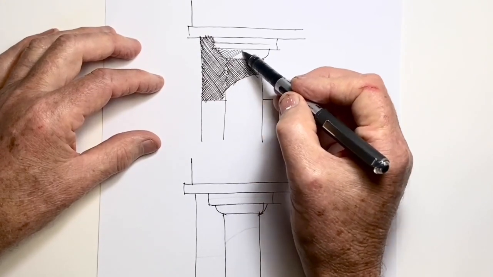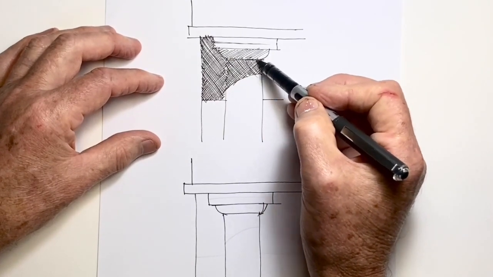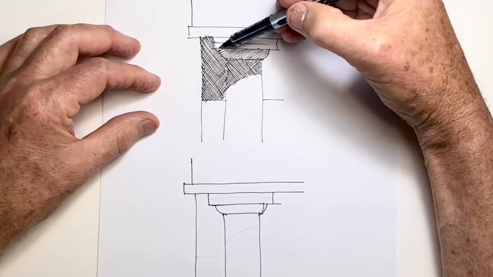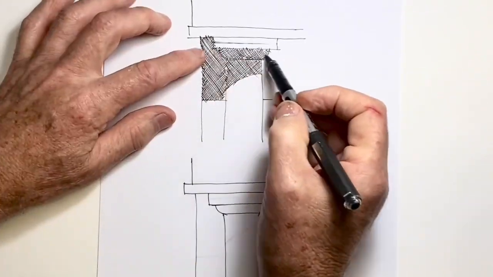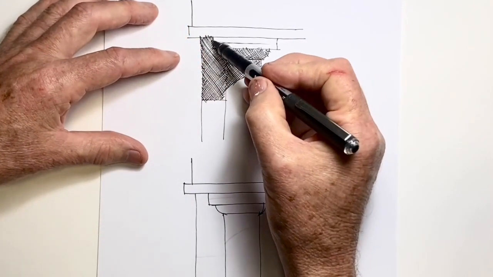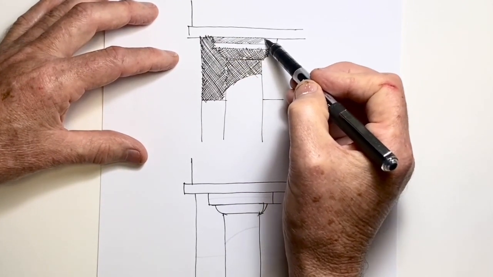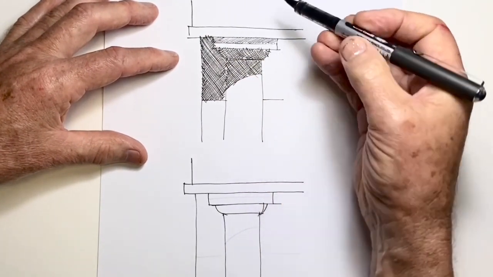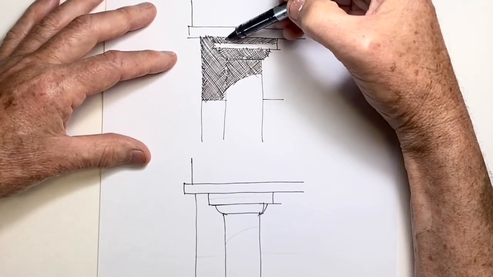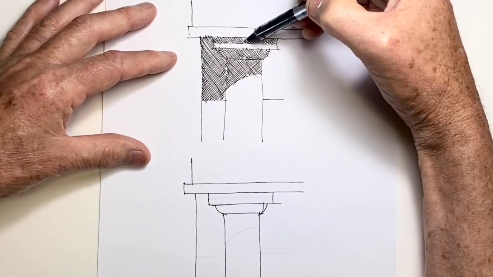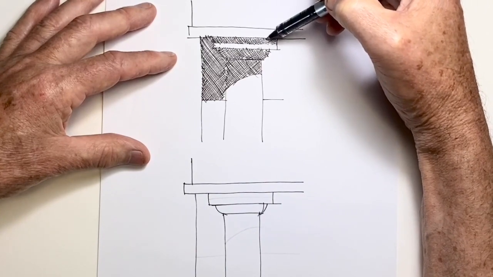All of this part of the column is in shade, and so I'm applying cross-hatching. Now this piece at the top of the column is set back slightly from the piece of stone or timber that sits on top of it, and so the shadow only comes part of the way down there.